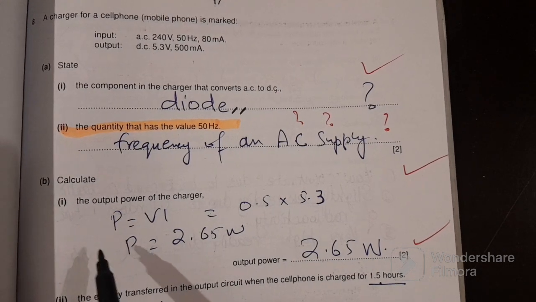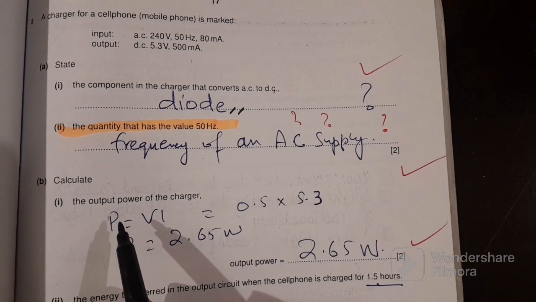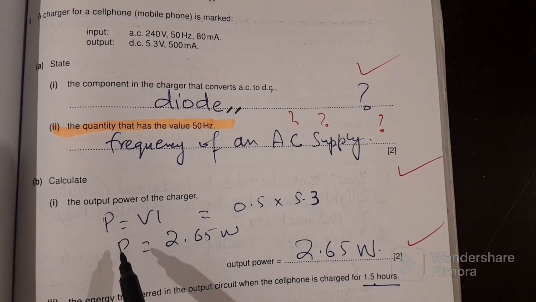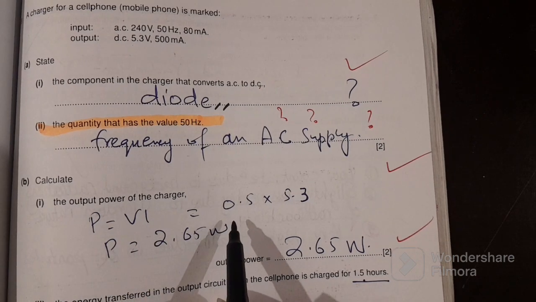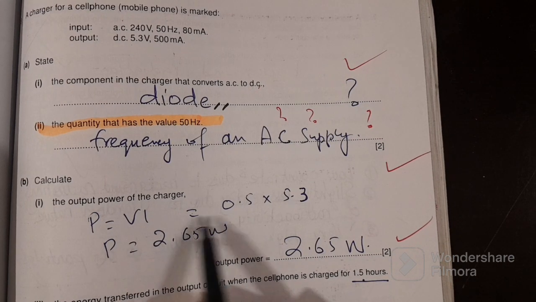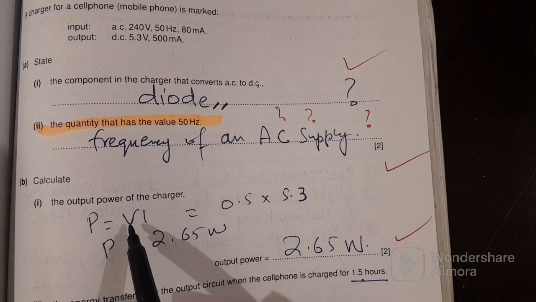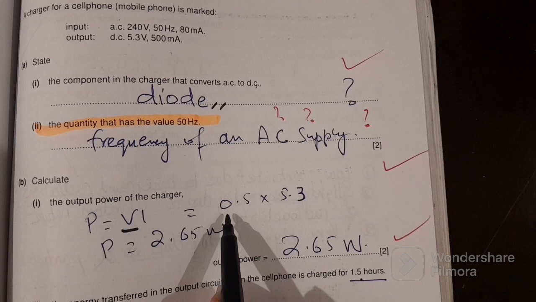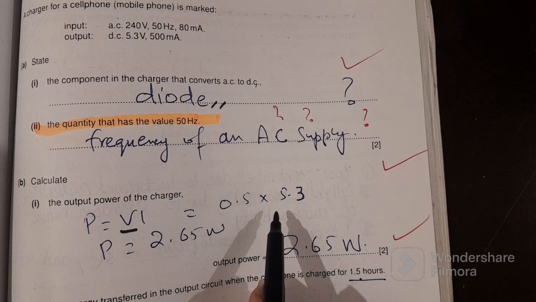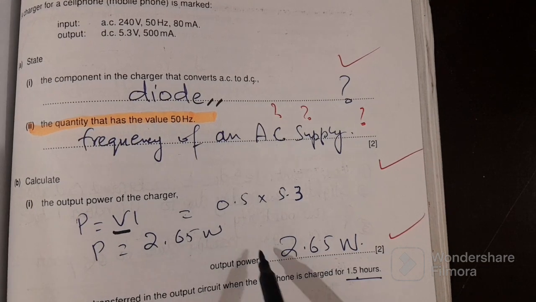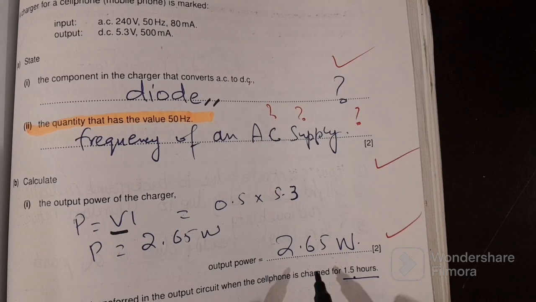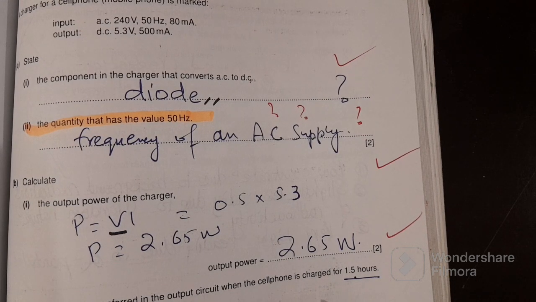Part B states, part 1: calculate the output power of the charger. So power is equal to voltage times current. So the voltage is 0.5 multiplied by 5.3, which will be 2.65 watts. So the output power is 2.65 watts.